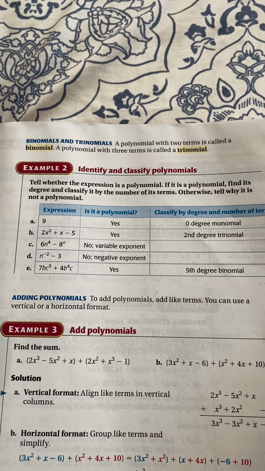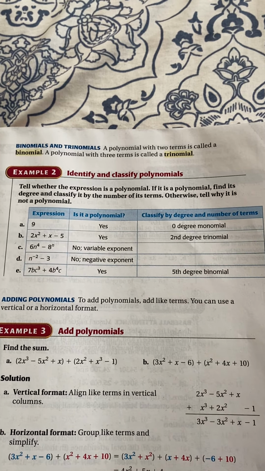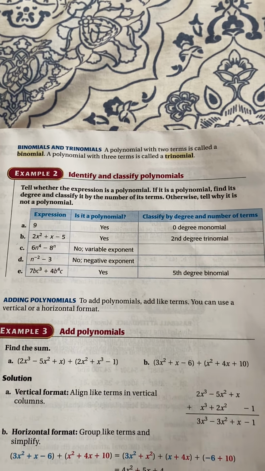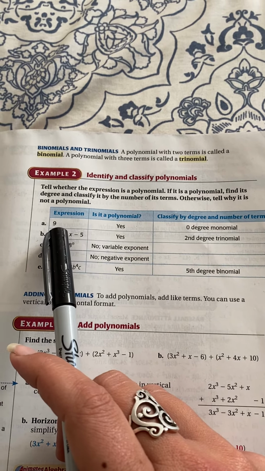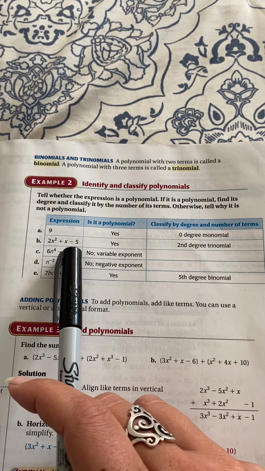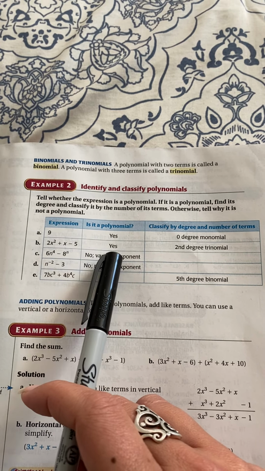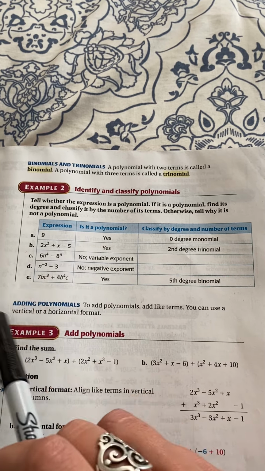Monomial, binomial, and trinomial are all polynomials. You also can have more than 3, but we're going to start with that. So this is a monomial with a 0 degree. This one is a polynomial, and it's a trinomial. You can see 1, 2, 3.